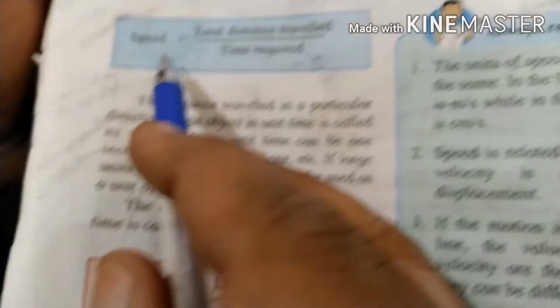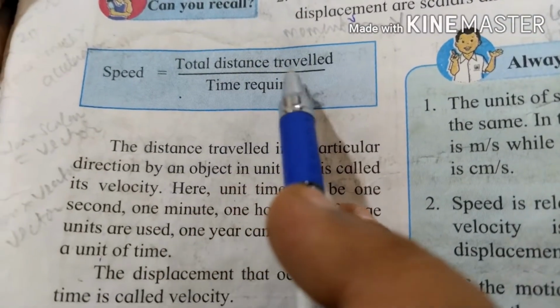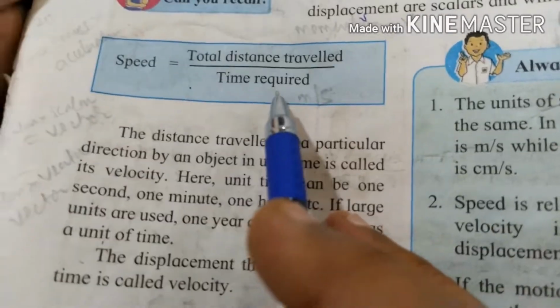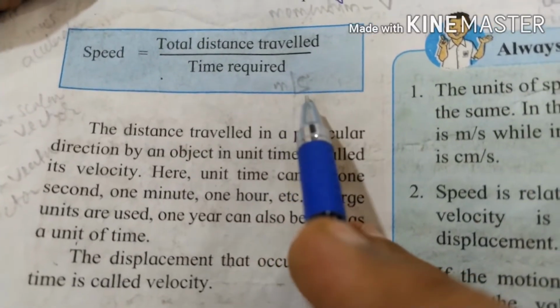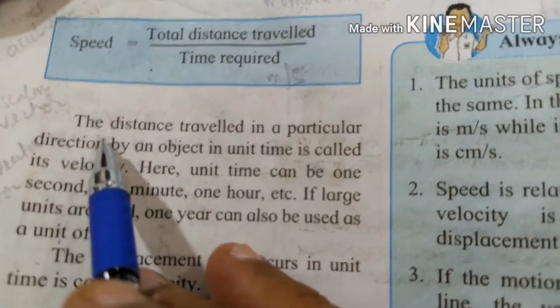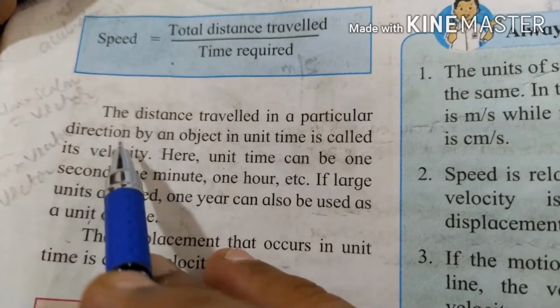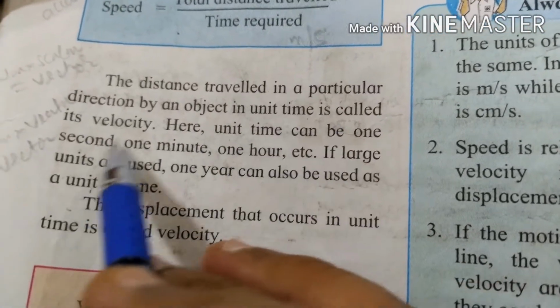Now come to speed. What is speed? Speed is nothing but the total distance traveled by an object or a body upon the time required, and it is calculated in meter per second. So we can have the definition of velocity: the distance traveled in a particular direction by an object in unit time is called its velocity.